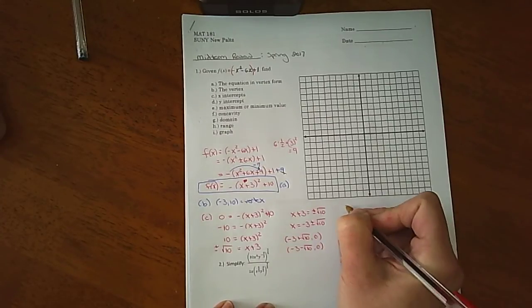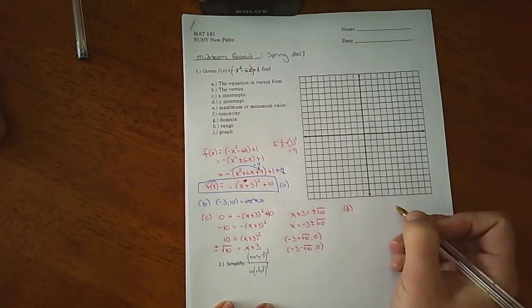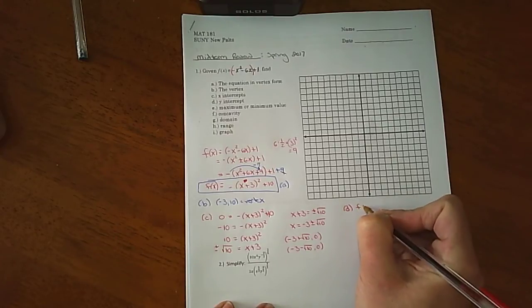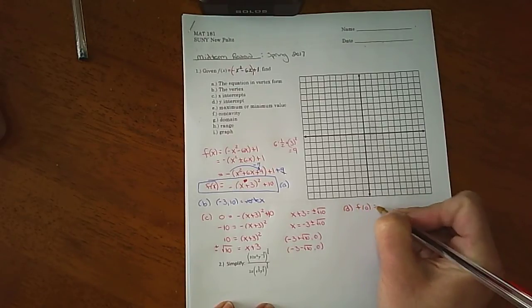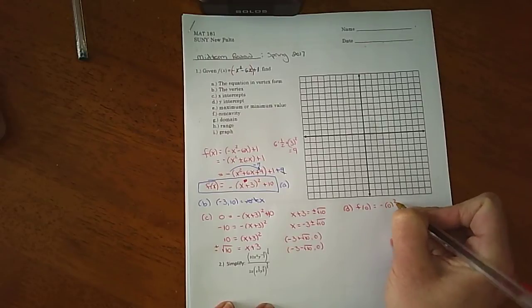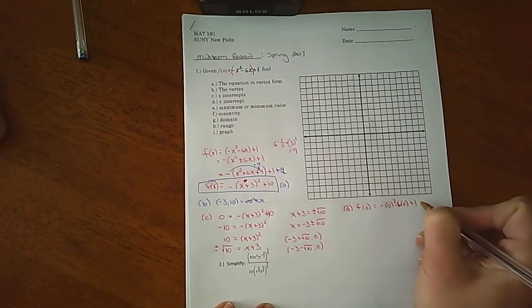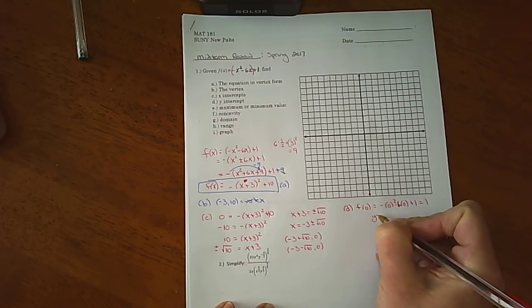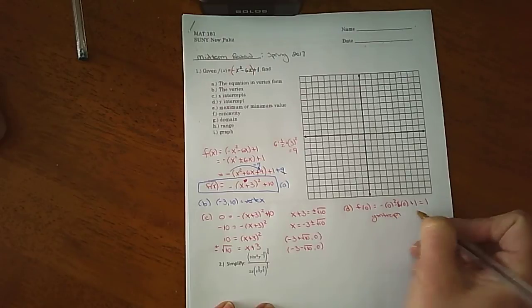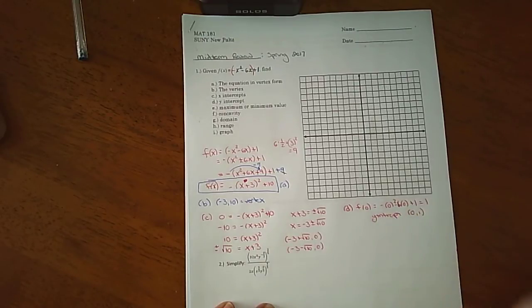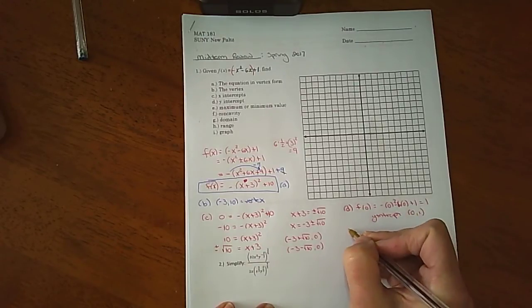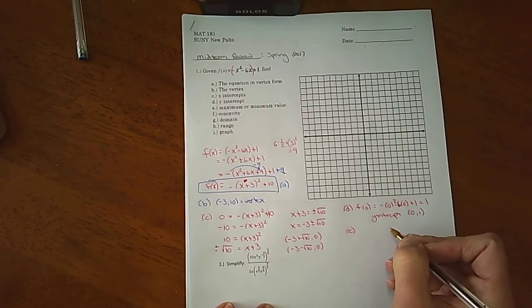All right, D. The y-intercept is when you plug in 0 for x: negative 0 squared, minus 6 times 0, plus 1. So we end up with 1. So the y-intercept is the point (0, 1). All right, E. Max or min value.